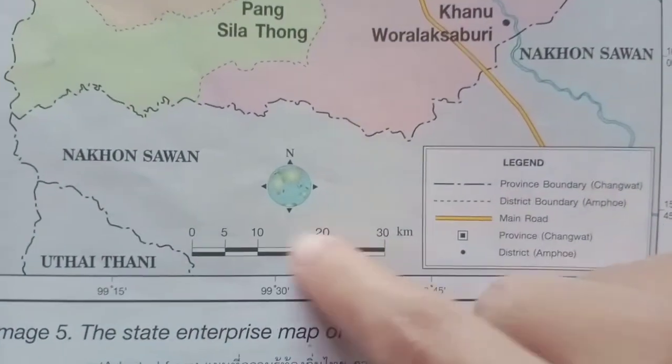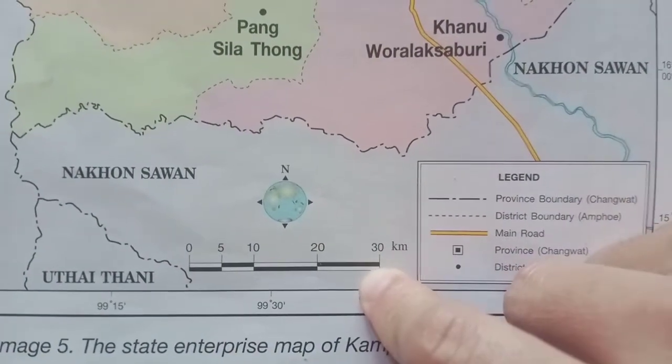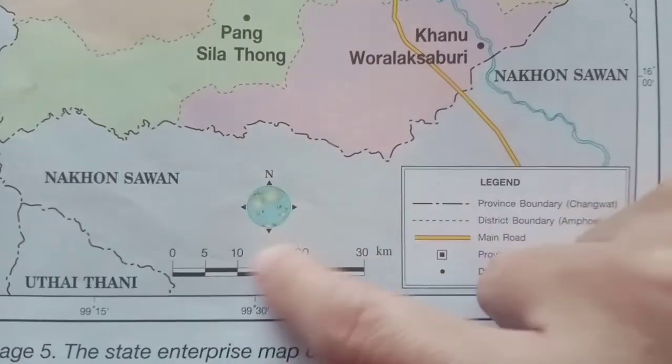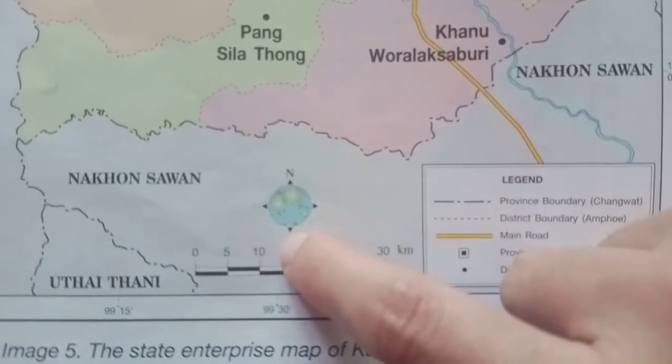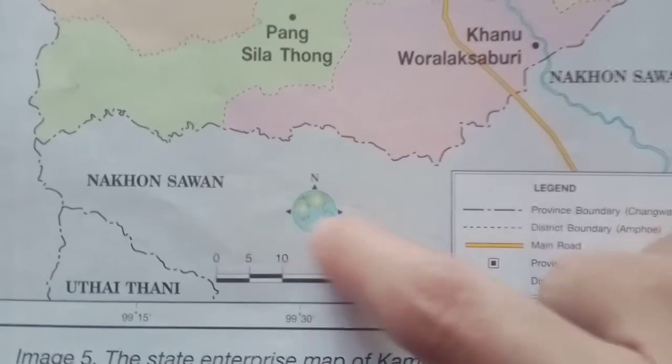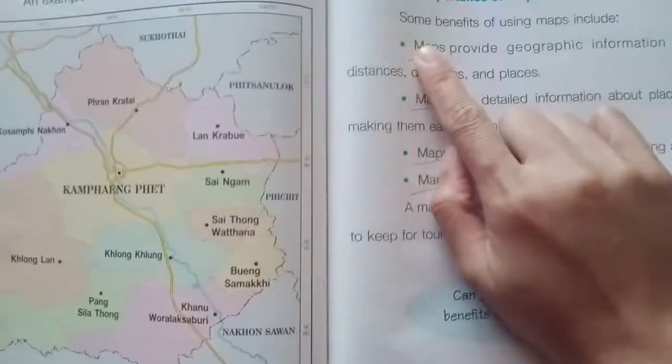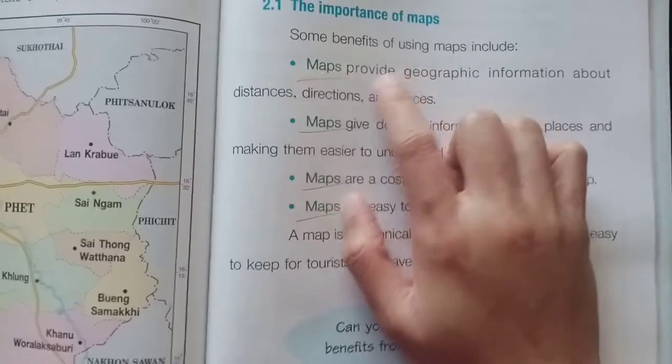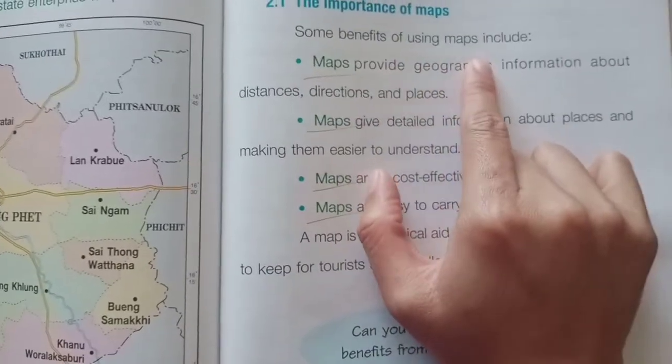How much measurement is this one? And then we have the compass, which this is the north, this is the south, this is the west, and then east. And so we go here, the importance of the map. Okay, so what's the benefits of using the map?